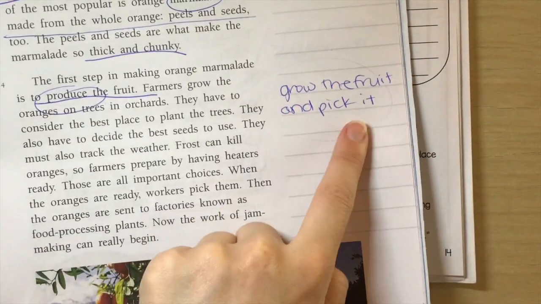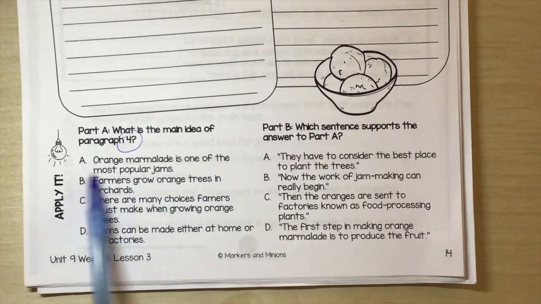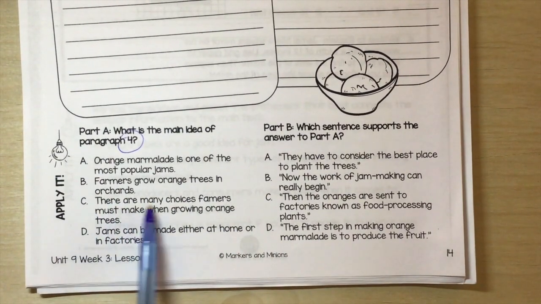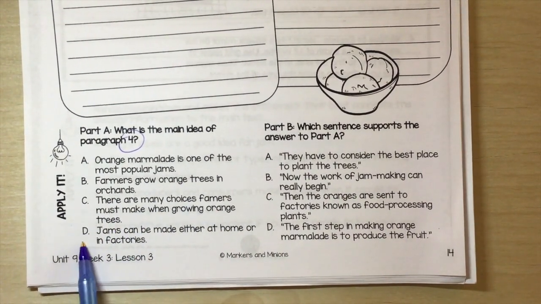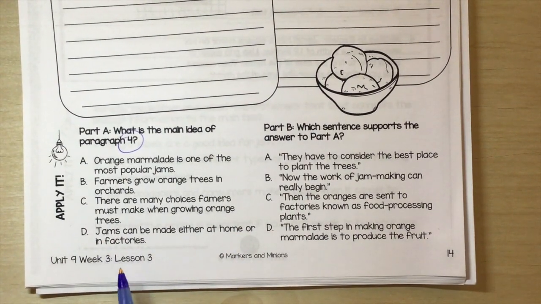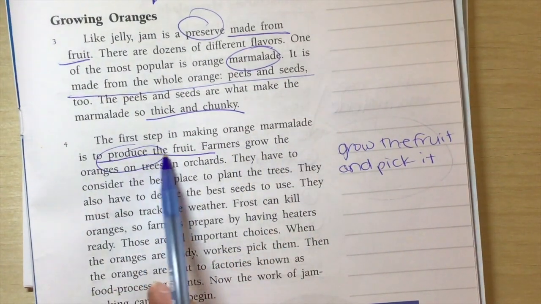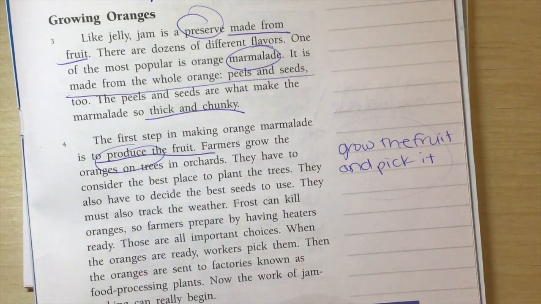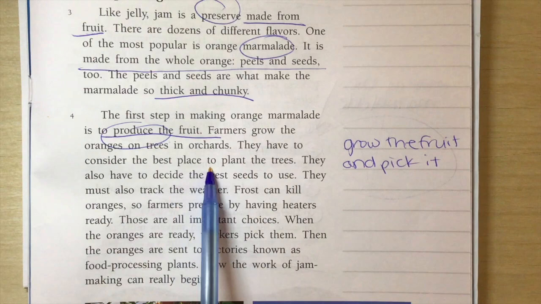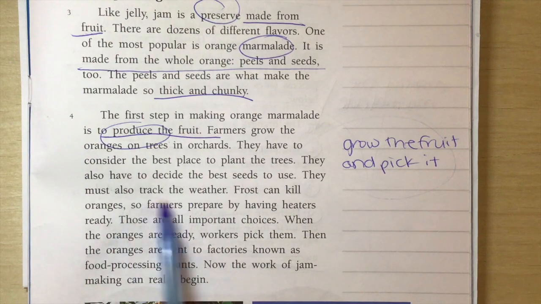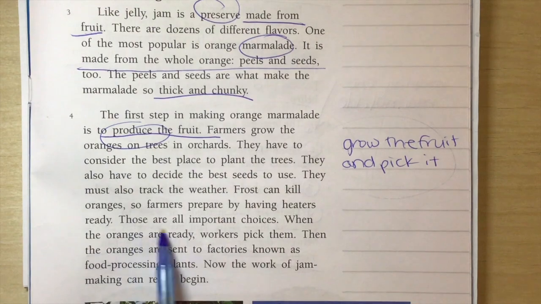So I said, grow the fruit and pick it. Orange marmalade is one of the most popular jams. Farmers grow orange trees in orchards. There are many choices farmers must take when growing orange trees. Jam can be made either at home or in factories. The first step in making orange marmalade is to produce the fruit. Farmers grow the oranges on trees and orchards. They have to consider the best place to plant the trees. They also have to decide the best seeds to use. They must also track the weather. Frost can kill oranges, so farmers prepare by having heaters ready. Those are all important choices.